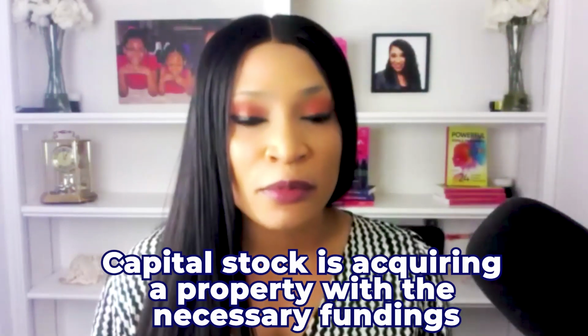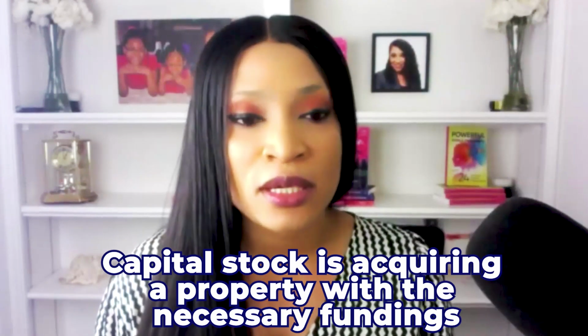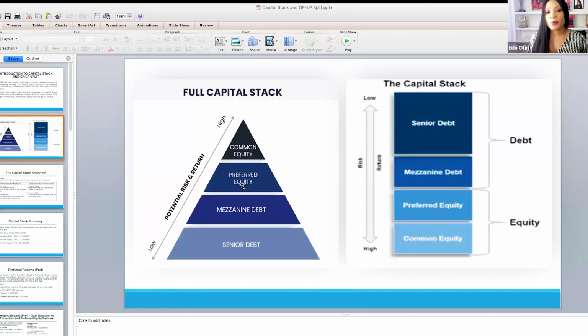First of all, what is capital stack? Capital stack in multifamily real estate is acquiring a property with the necessary fundings. So if we understand that we're acquiring a property because of the necessary funding, it's important that we know how to arrange them. I'm going to show us a diagram of what a capital stack is. I'm using the pyramid to describe it because of what it means. For example, if we have a loan of $10 million, a purchase price of a property, let's say you want to buy a property in Texas and the property is worth $10 million, the bank normally gives the biggest chunk of the debt on it.